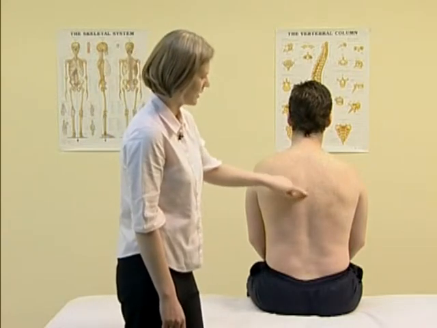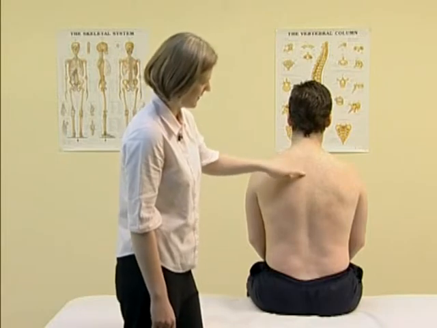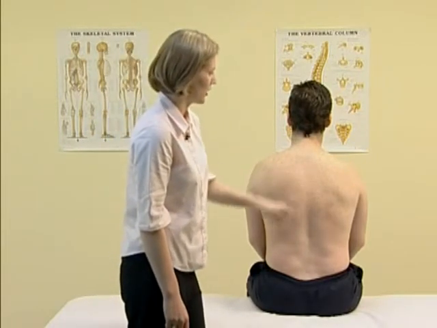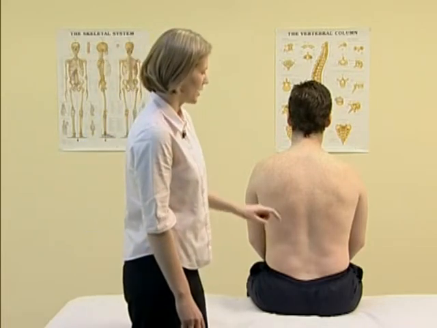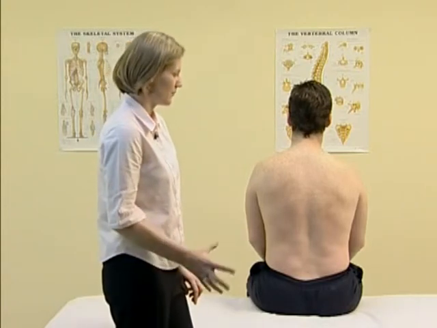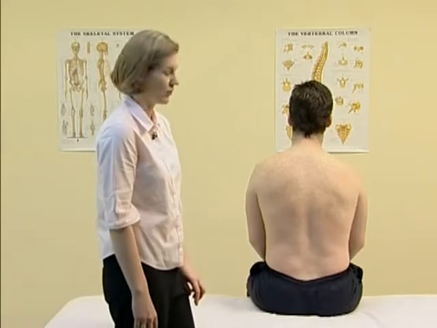If you detect a scoliosis, a deviation in the vertebral spinal alignment here, again, it's important to establish if that is postural or structural. And this would be done in standing, where you would ask the person to flex forward in standing, and if the scoliosis disappears, it's postural, but if it remains, then it's structural.